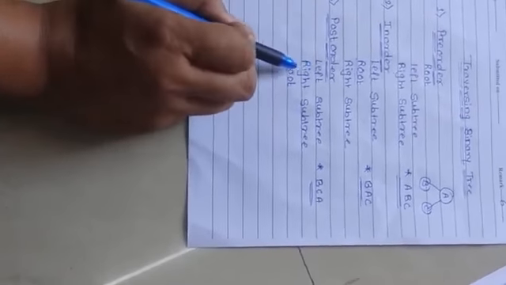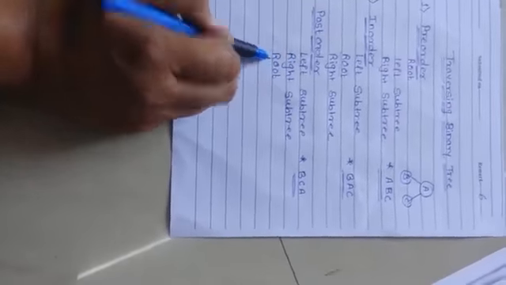The left subtree means B, the right subtree means C, and root means A, that is B, C, A.